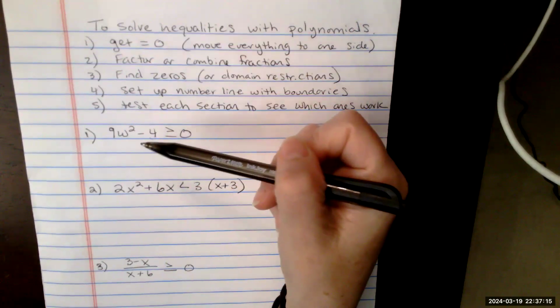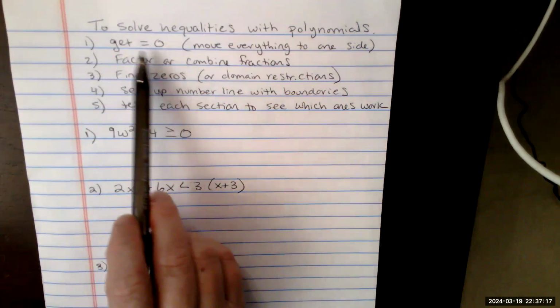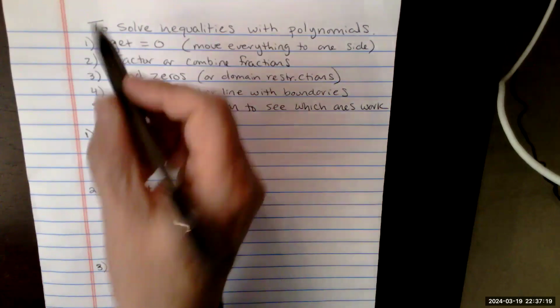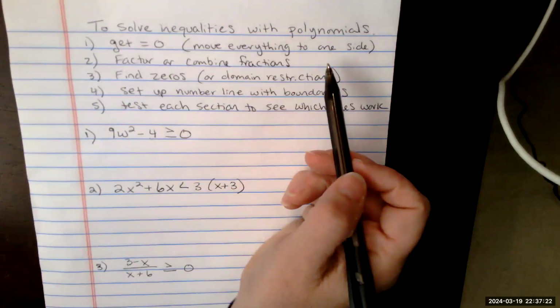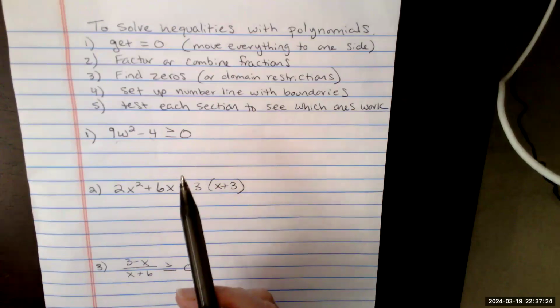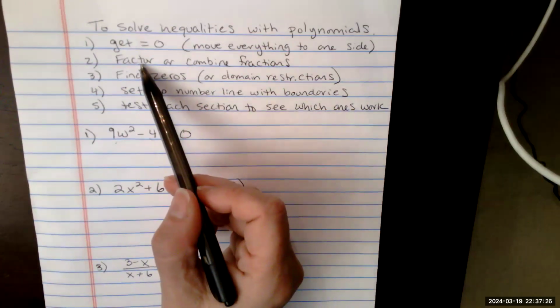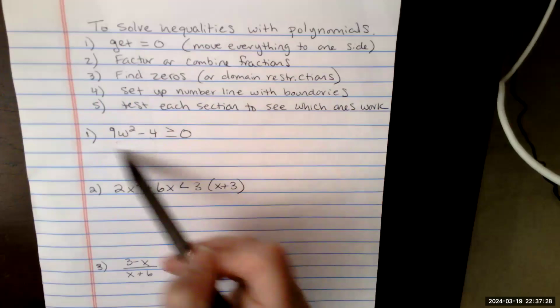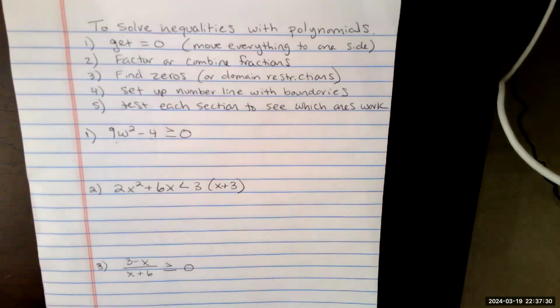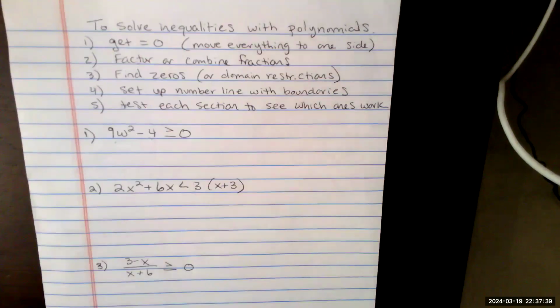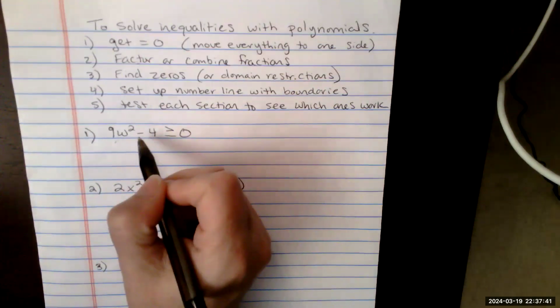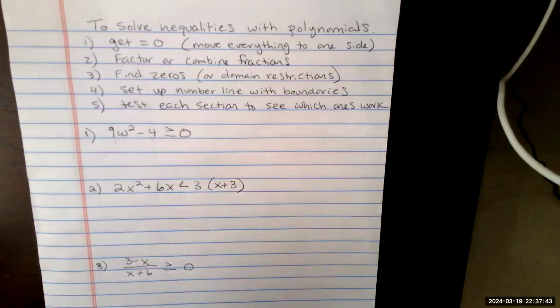So I actually gave you steps. Step 1 is to get it equal to 0, and what I mean by that is just get everything on one side. That's already happened in number 1. Then either factor, which we're going to do here, or you might need to combine fractions. That's going to happen in this one because I'm going to need to bring that 2 over and then I'm going to have to combine those. We'll get there in a minute. But for now, get everything on one side and then at least try to factor.